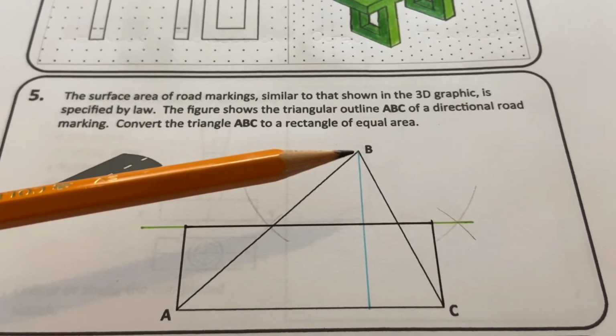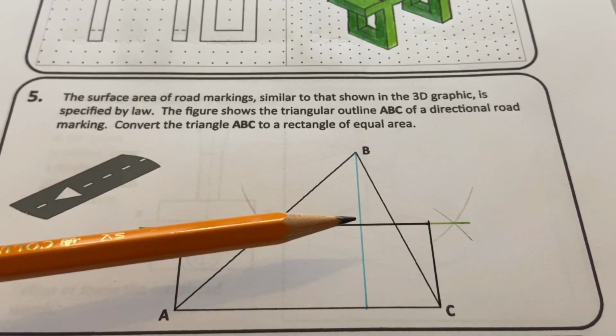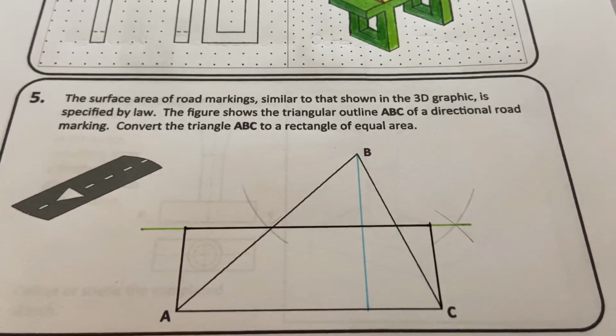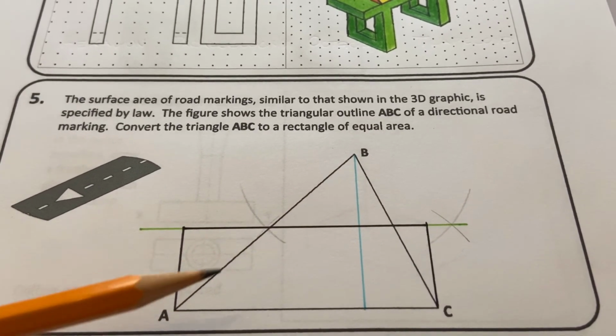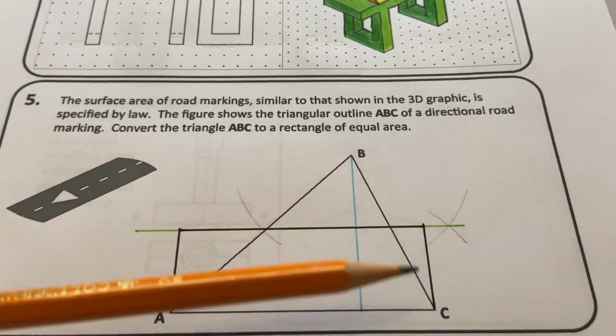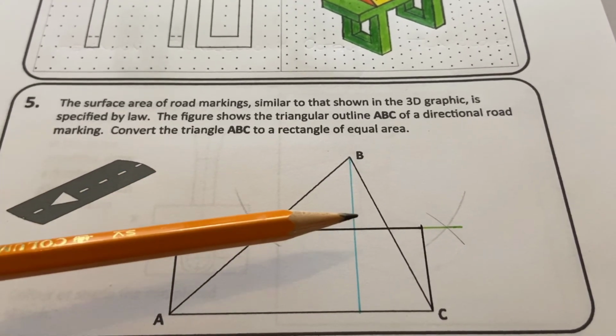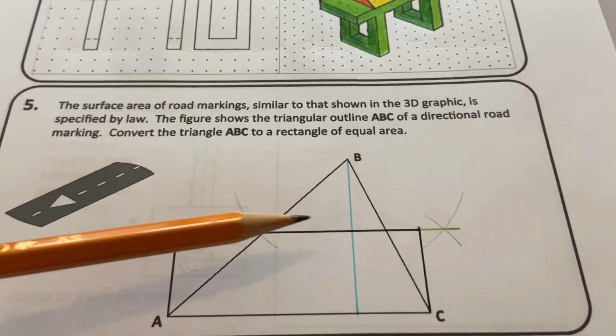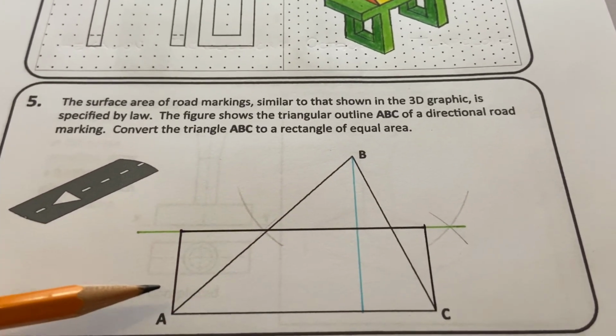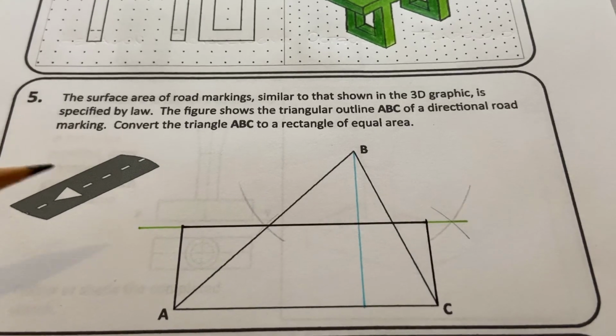And the area of a triangle is half of the perpendicular height multiplied by the base. So that is going to give us exactly the same figure, because if we halve that height, it brings us to the same height as the rectangle multiplied by AC, and it will give us the same figure.